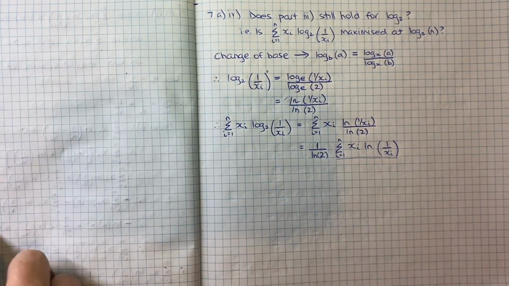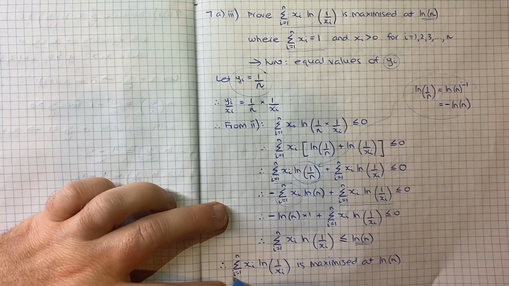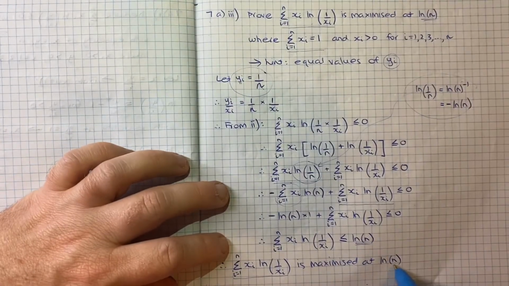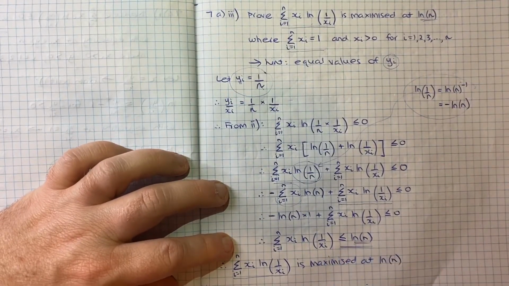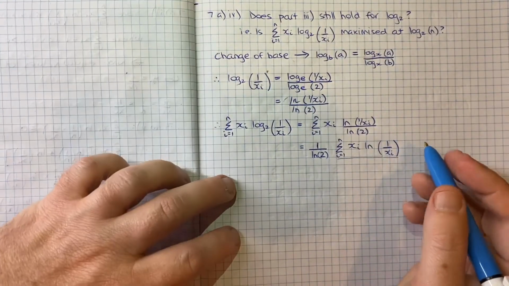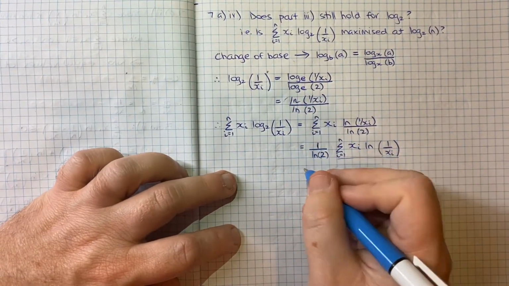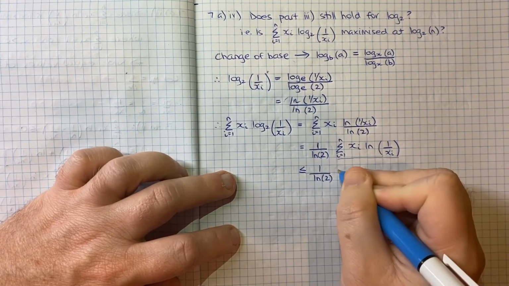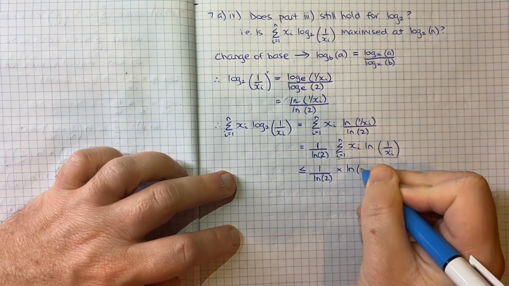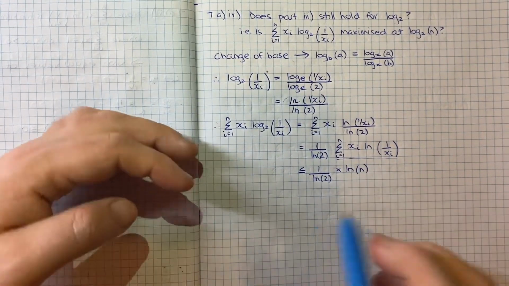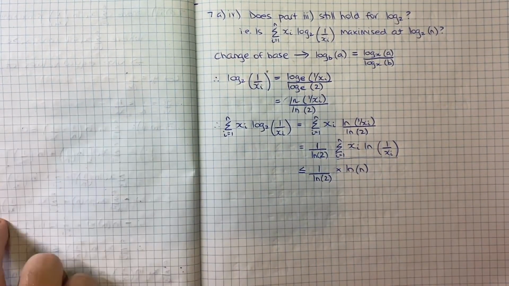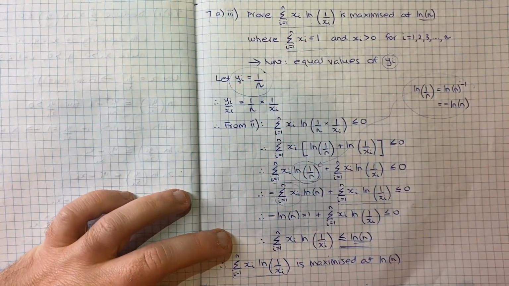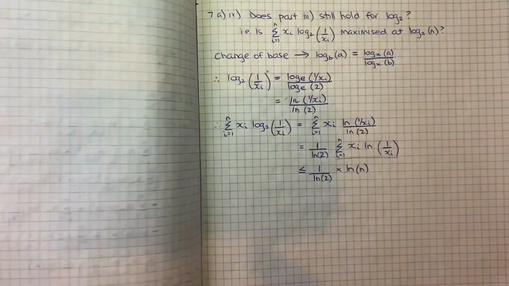So in part 3, we showed that this here, which is what we're dealing with, is maximized at log n, or in other words, less than or equal to natural log of n. So now we can take this equals and make it an inequality: 1 on natural log of 2, times the natural log of n. So inserting natural log of n for this, that's how we get our inequality. That's why part 3 was useful. That's kind of where we're being led.